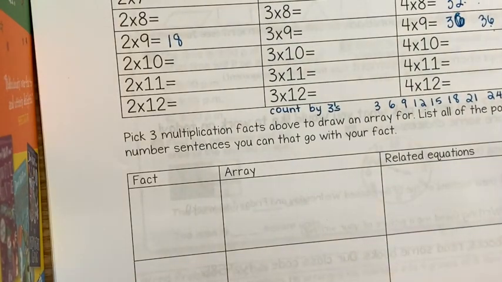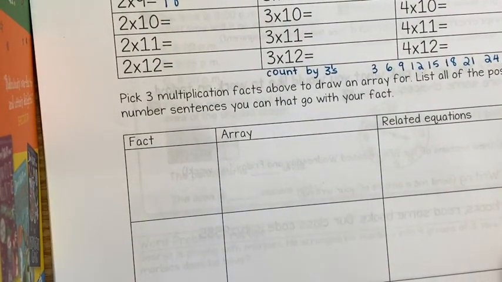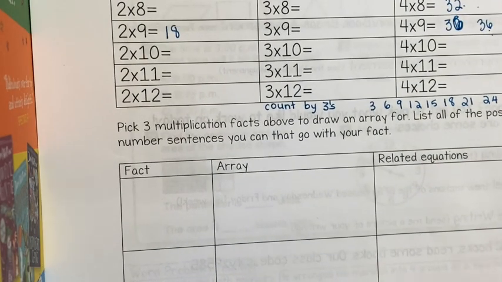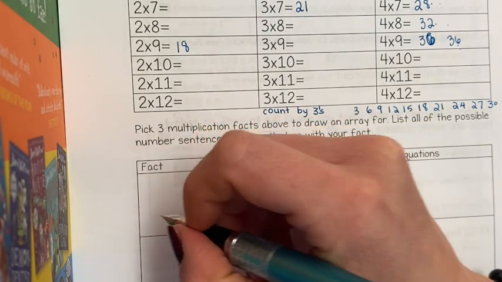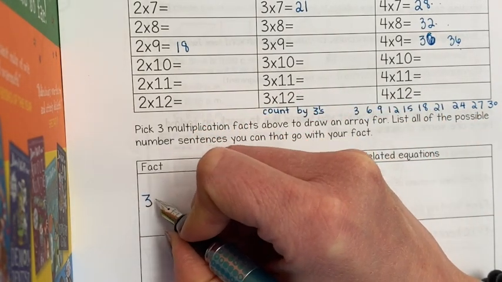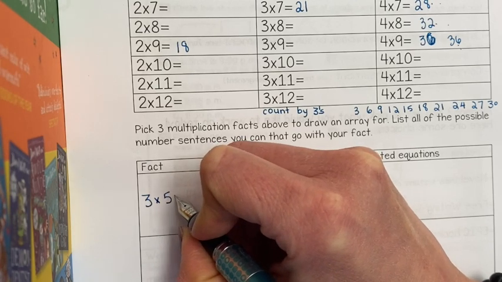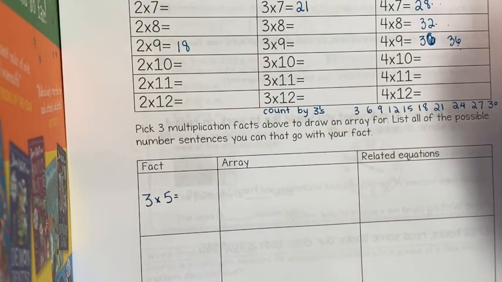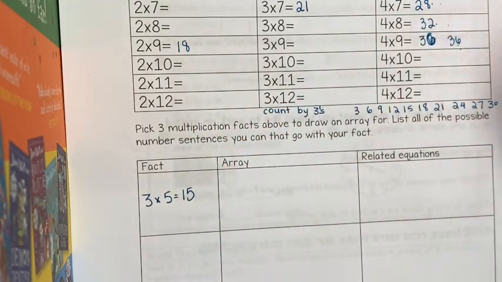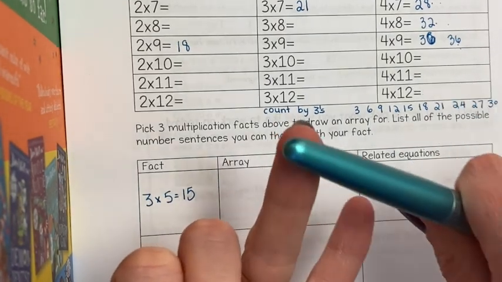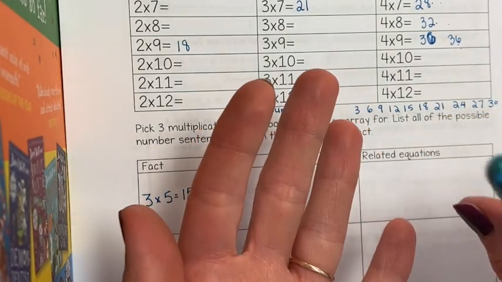Then you're going to pick 3 multiplication facts above, draw an array, and list all the possible number sentences that can go with your fact. I am going to do an example, but this is not a new activity. I'm going to do 3 times 5, using double plus 1 more group. Double 5 is 10, 1 more group of 5 is 15. Or I could have counted by 3s: 3, 6, 9, 12, 15.